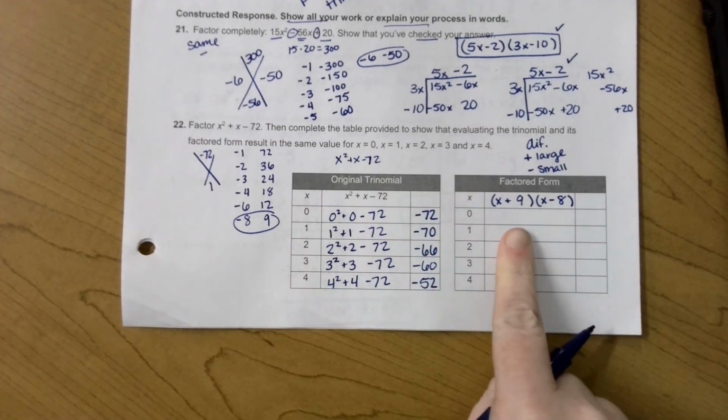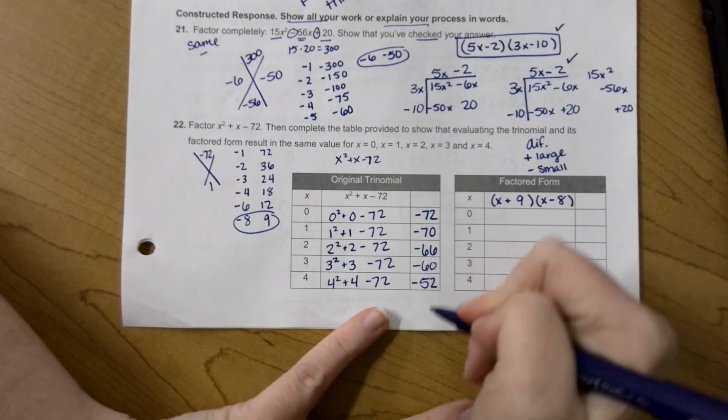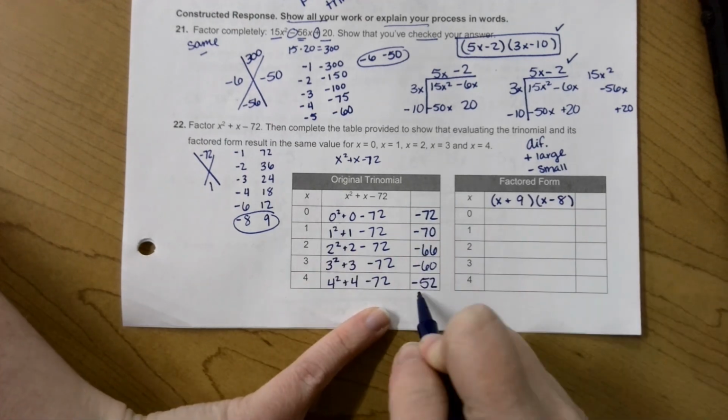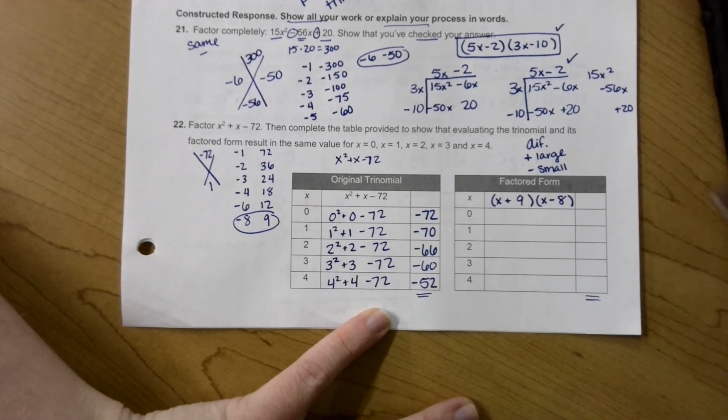Okay, and then we're going to do the same thing over here. If we factored correctly, then these answers should be the same as these.